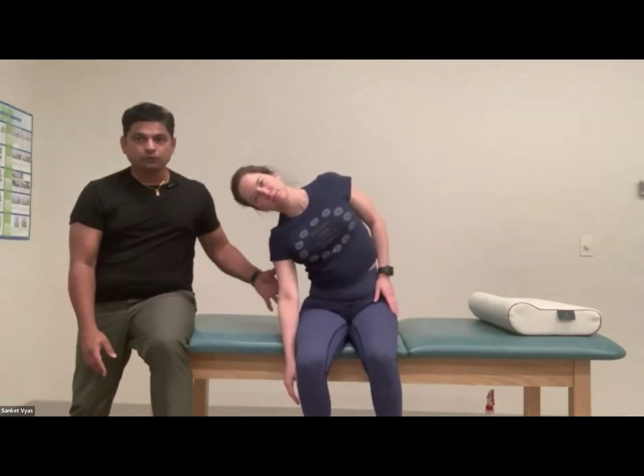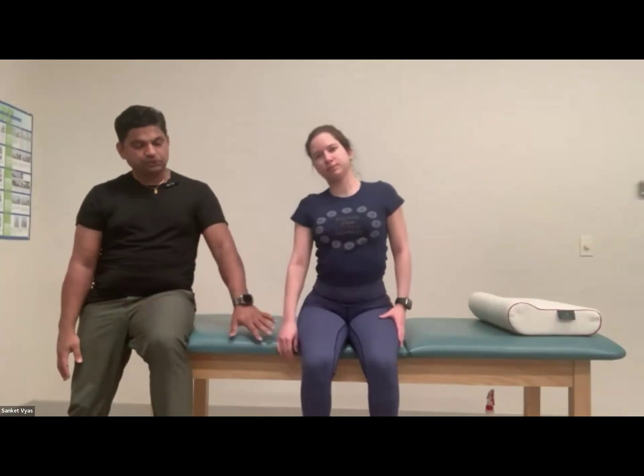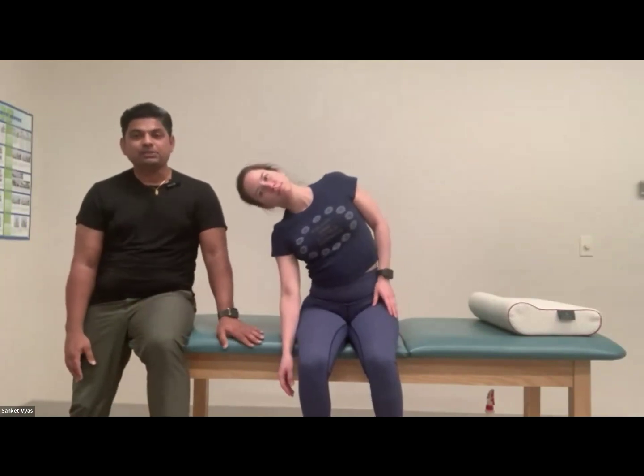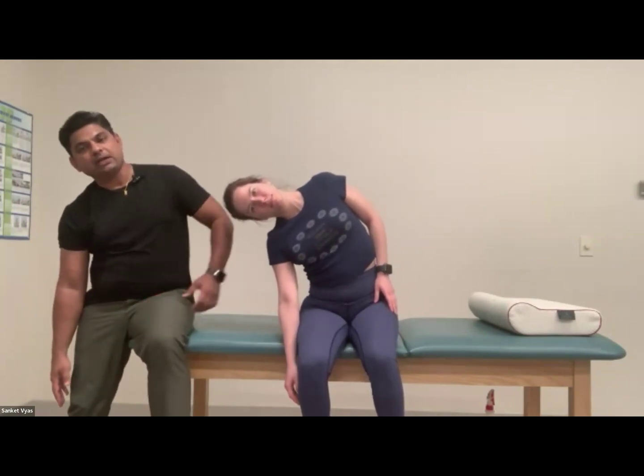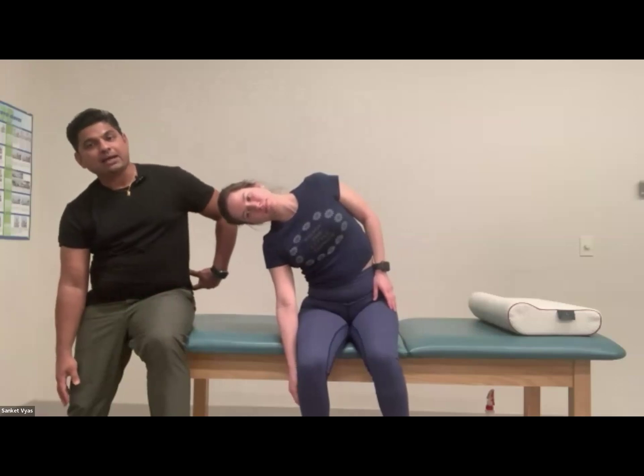And side bending, right in the sitting. We're gonna go sideways. Again, don't go forward. It has to be neutral. We're just showing you because of this limitation here. So just go sideways. You're stretching your back, especially the QL, and you come back.